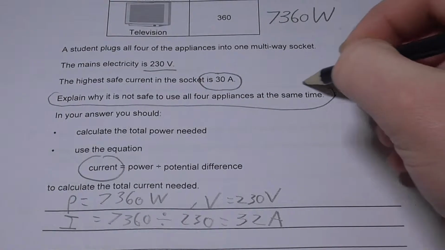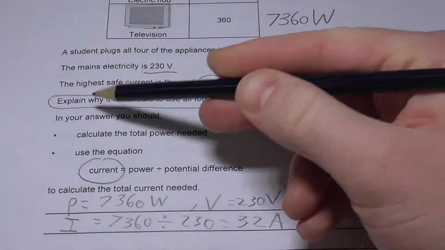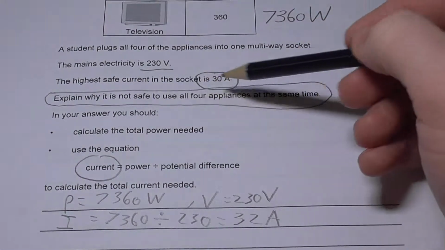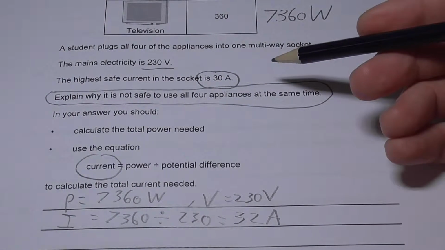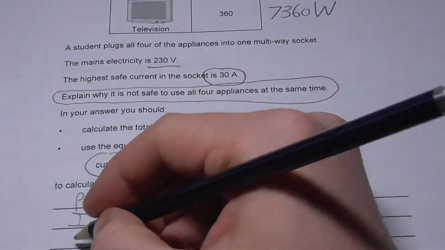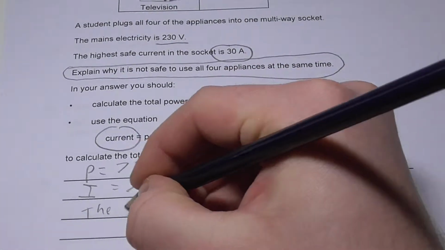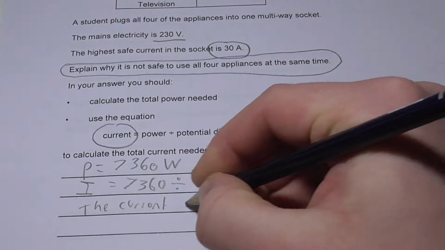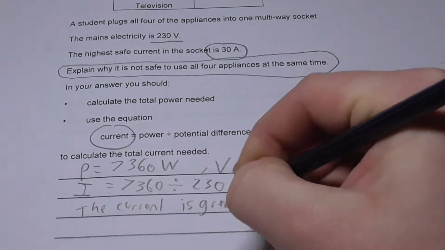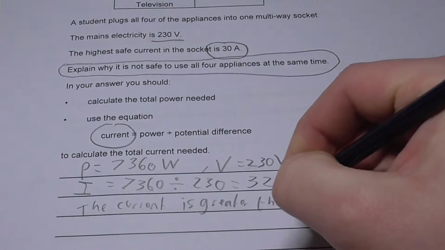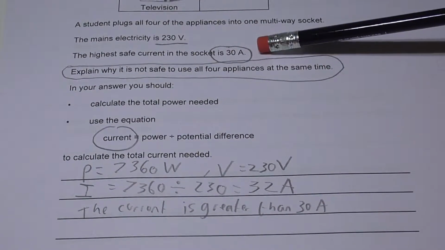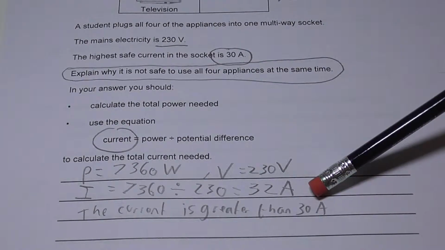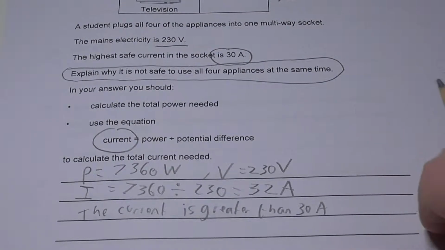This is the next bit. Explain why it is not safe to use all four appliances at the same time. Well, the current is greater than 30. It says here, maximum safe is 30. We've got 32, so it would be unsafe for us to use all four at the same time.